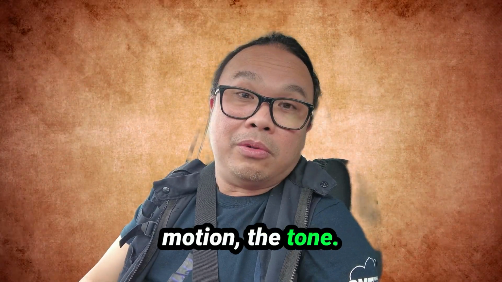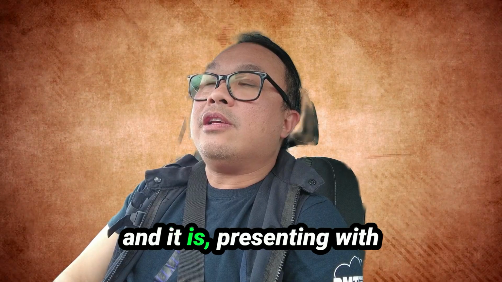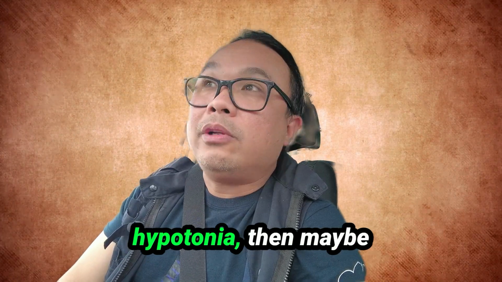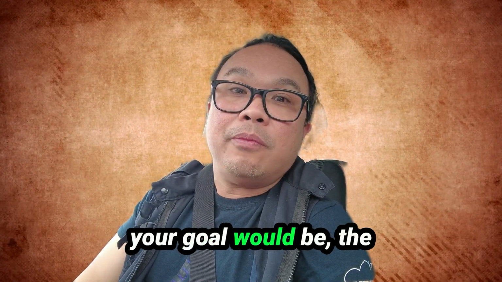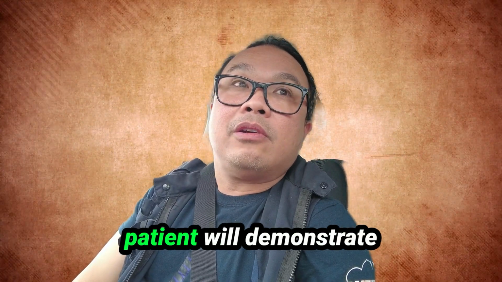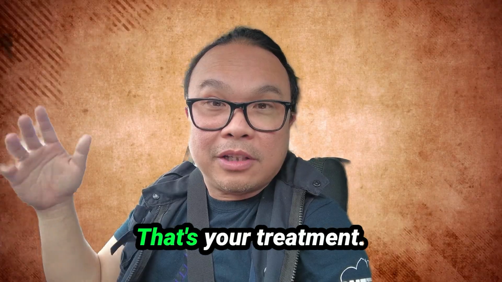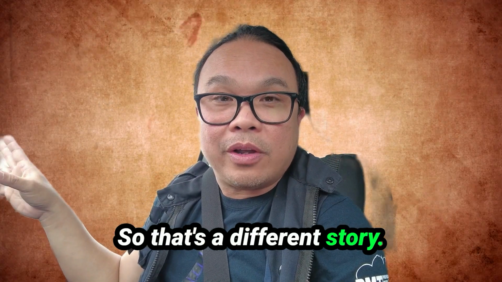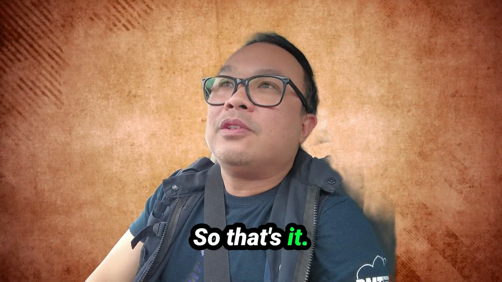That's a performance component, and that is very measurable because the physical component is very easy to measure, like the range of motion, the tone. If the upper limb is hypotonic and it is presenting with hypotonia, then maybe your goal would be the patient will demonstrate an increased tone. Very easy. How are you going to do that? That's your treatment. So that's a different story. You don't have to explain your treatment in your goals. So it's just like that.